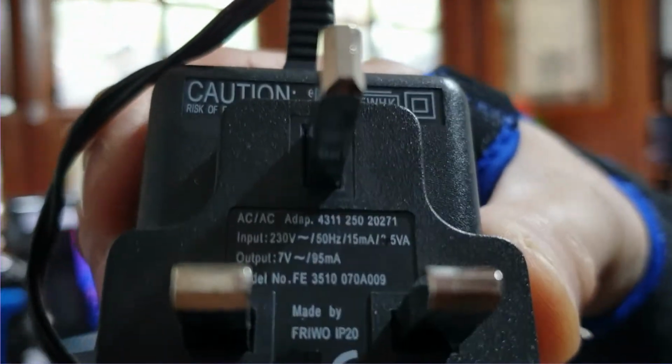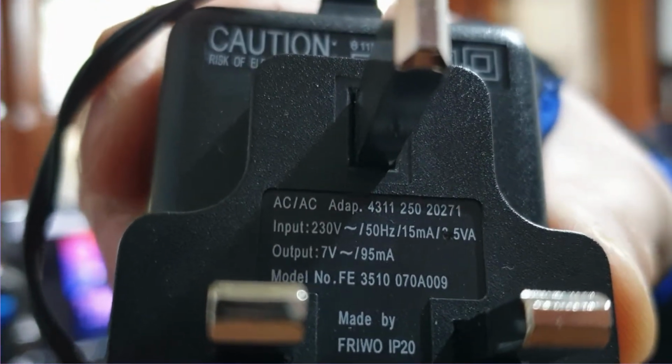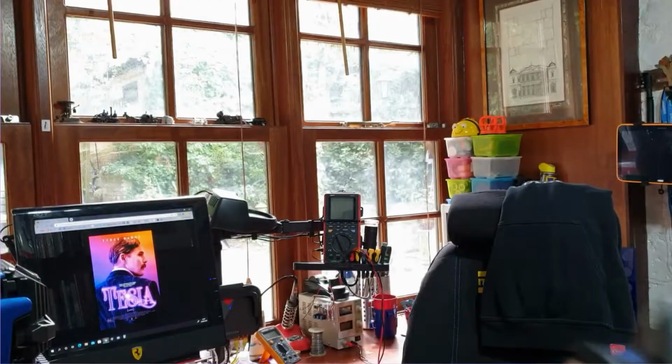So hopefully you can see that there. That has an output rating of 7 volts. So I thought, hey presto, that should do the trick, but to no avail. It was only upon closer inspection that I noticed that it's actually rated 7 volts AC, not DC. Now, why I've got a 7 volt AC supply in the house in the first place, no idea. If anybody knows what a 7 volt AC supply is used for, please let me know in the comments below.